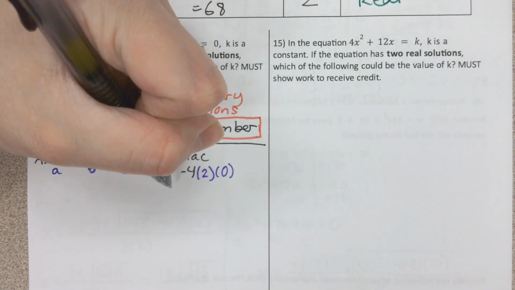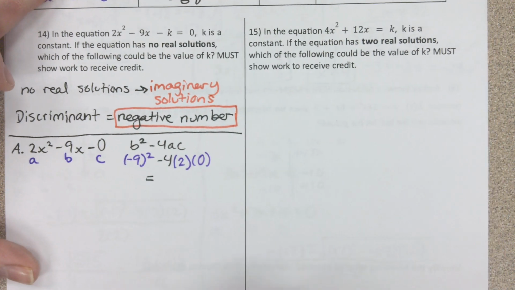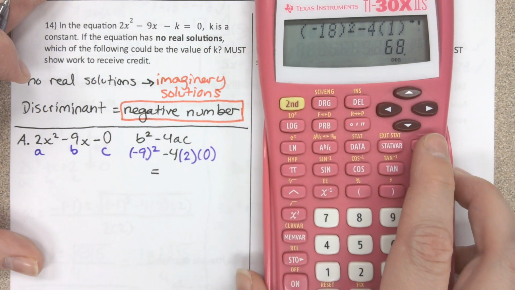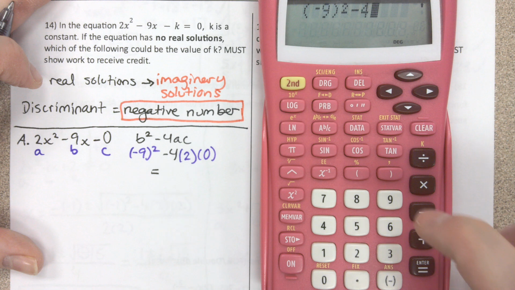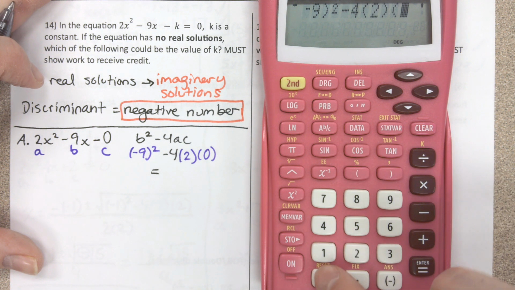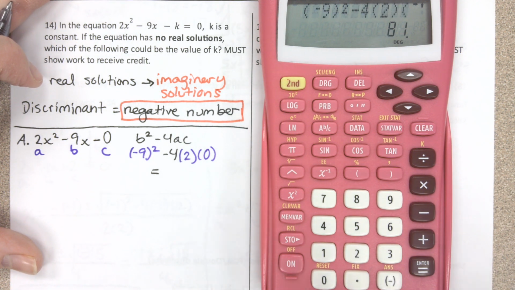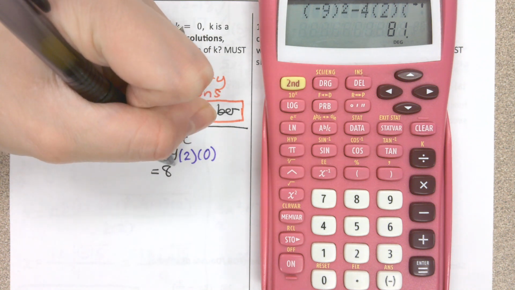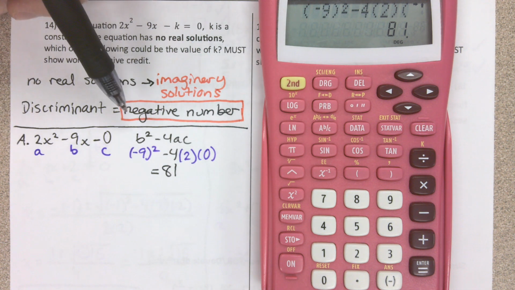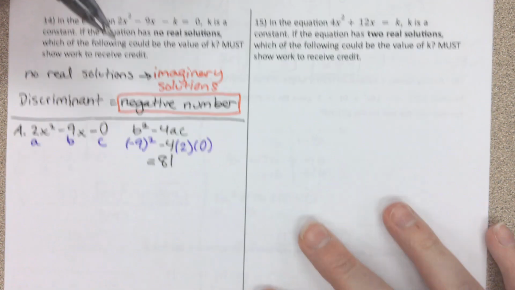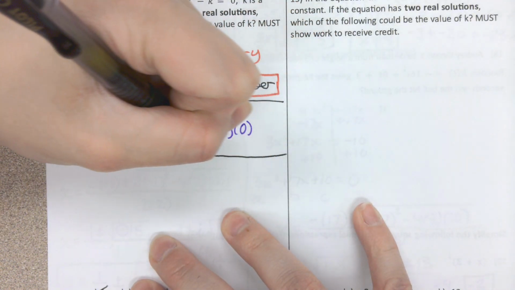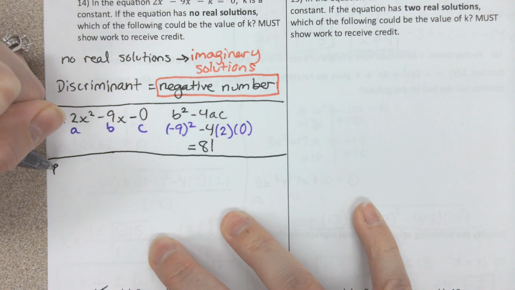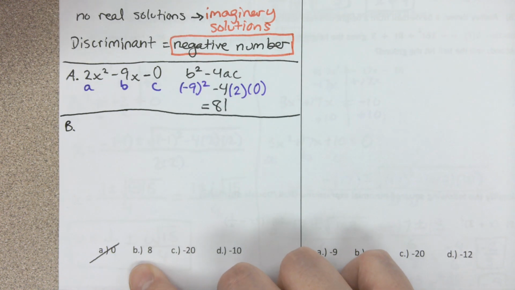And then I'm going to use my calculator to get that. Negative 9 squared minus 4 times 2 times 0. That gave me 81. I want a negative number, so that is not it. B, 8.